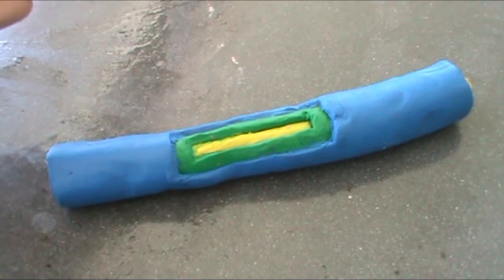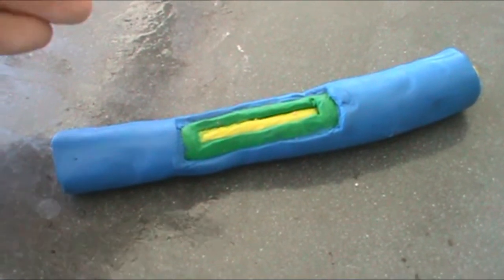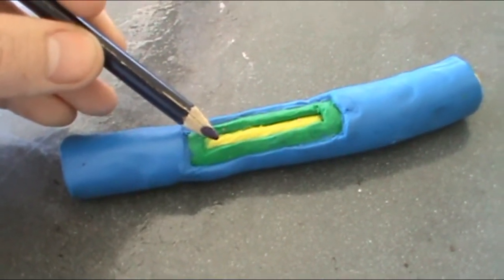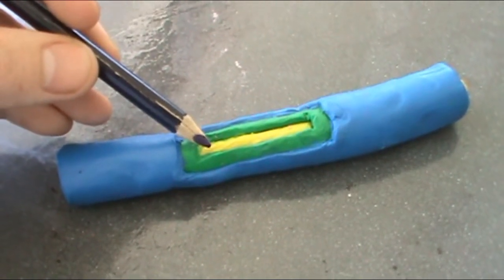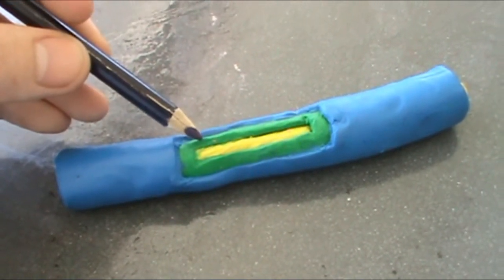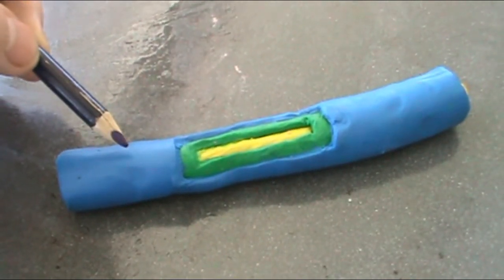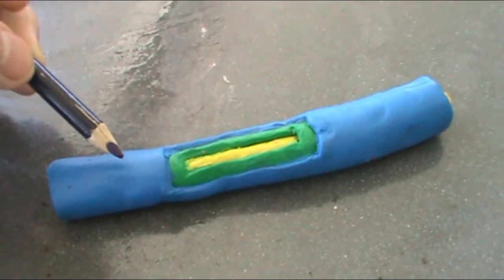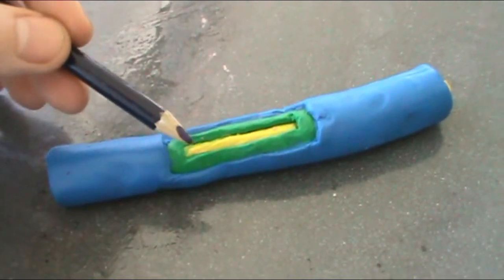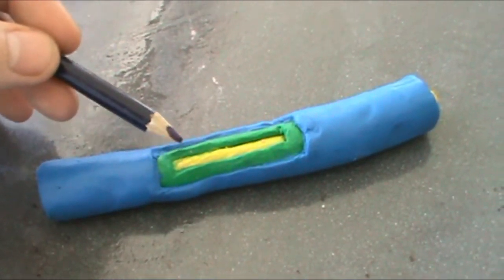Arteries in the human body, including the abdominal aorta, are comprised of three layers. The innermost layer, shown here in yellow, is the tunica intima. The middle layer, shown in green, is the tunica media. The outermost layer is the tunica adventitia. An aneurysm occurs when one of these layers is damaged.